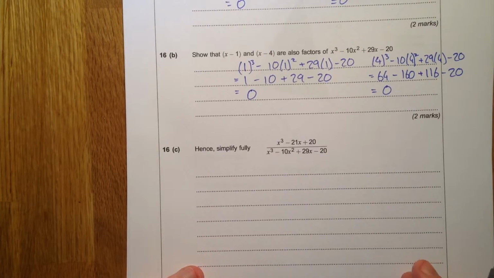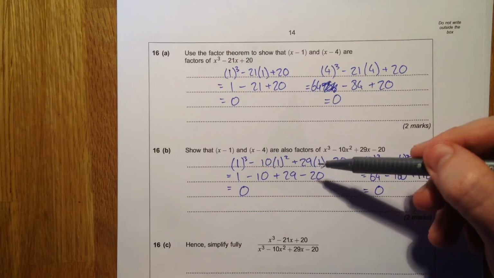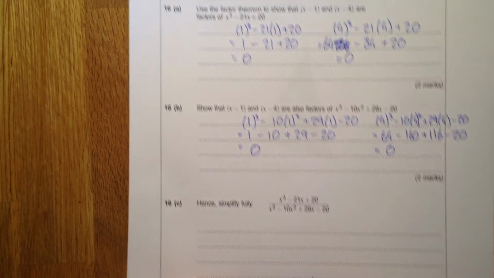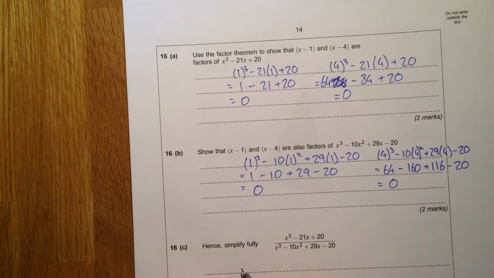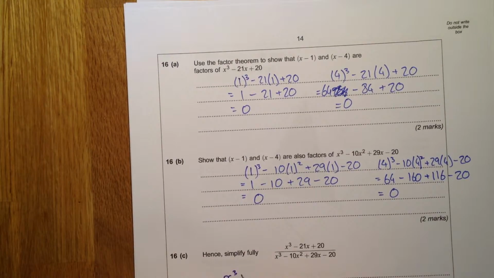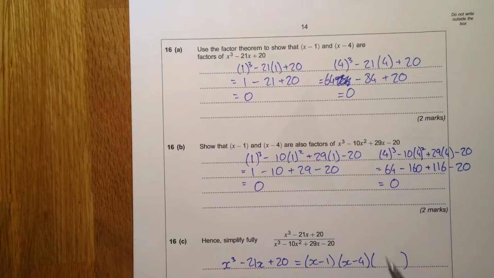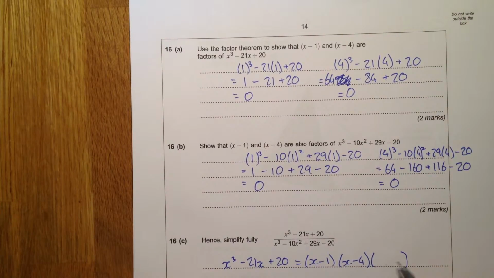Hence simplify fully the equation from this bit divided by the equation of this bit. Now there's many ways that you can do that. If we know that x cubed from the first one, take away 21x plus 20 equals x take away 1, that's one of the factors, x take away 4, and then times something else, we can work out what that is, and then we can simplify, can't we?